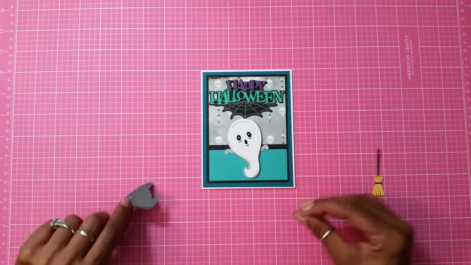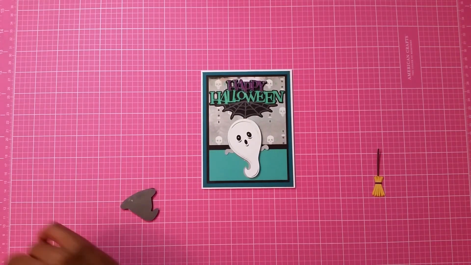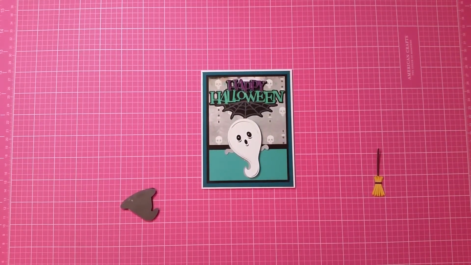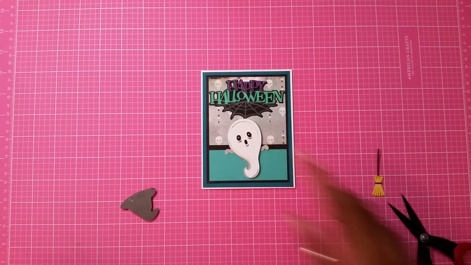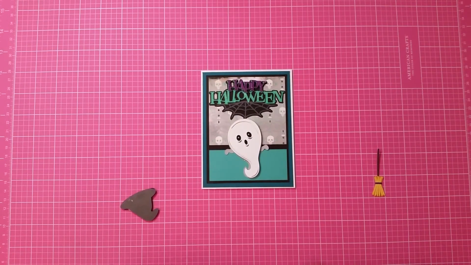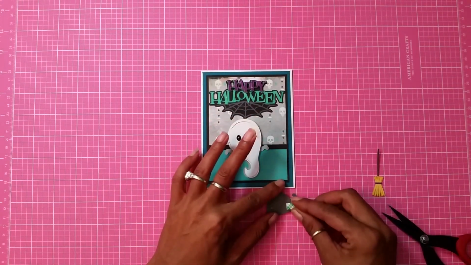So now for the hat, I want to add some pop dots. Well, not pop dots, but foam tape, because I want it to be even with the cut, since I have my ghost popped up. So we're going to glue the bottom of the trim, and then we're going to pop up the rest.